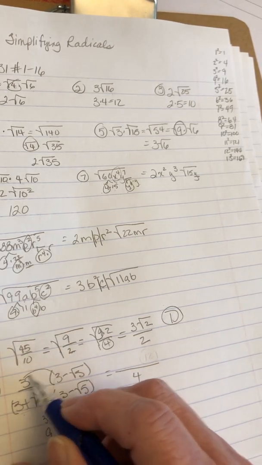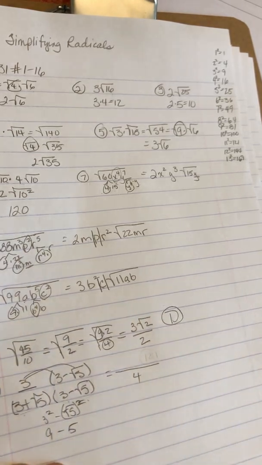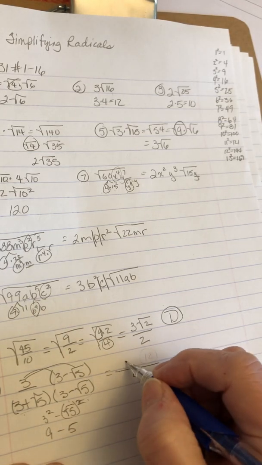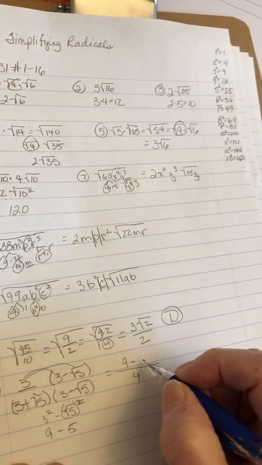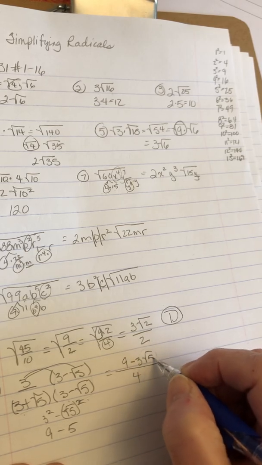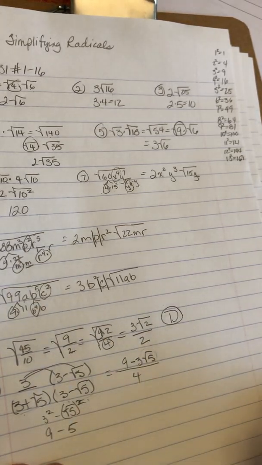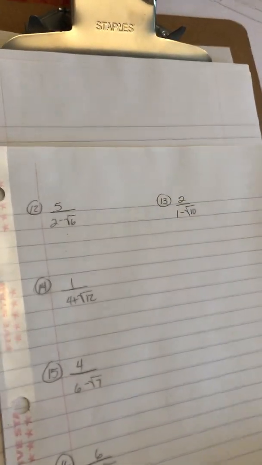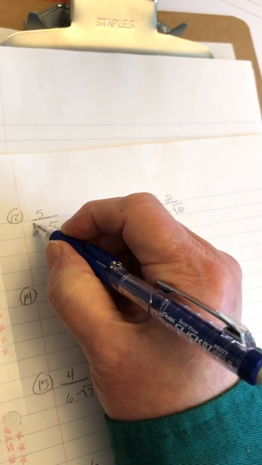And then I distribute. All right, 3 times 3 is 9 minus 3 times the square root of 5. And that one's done. Not too bad. Those really aren't the hard ones.